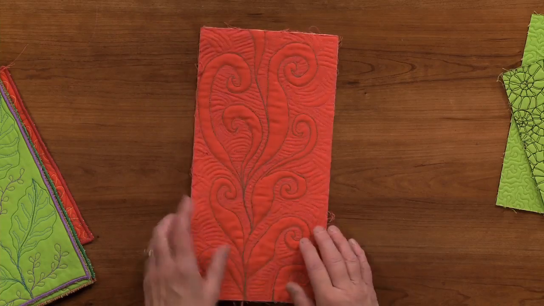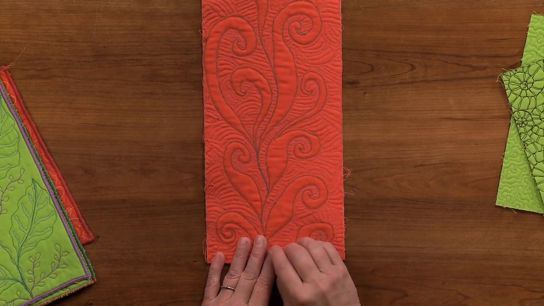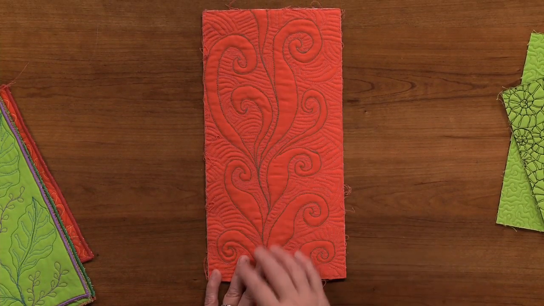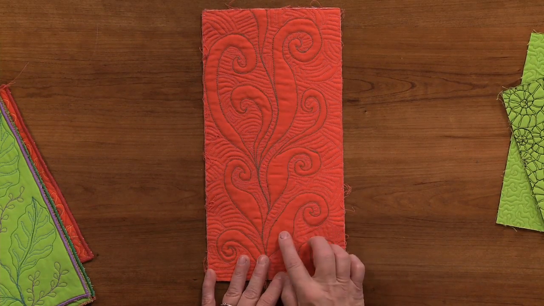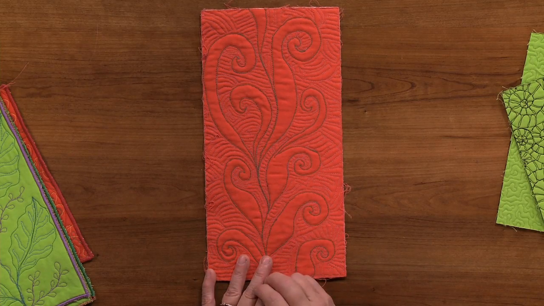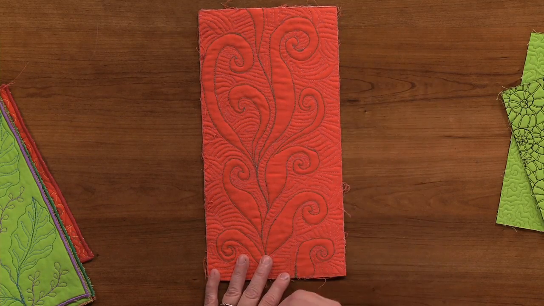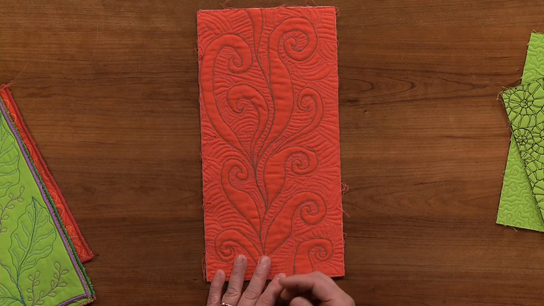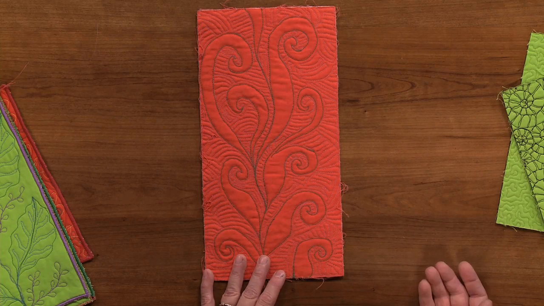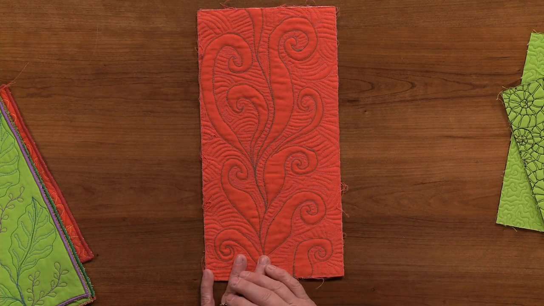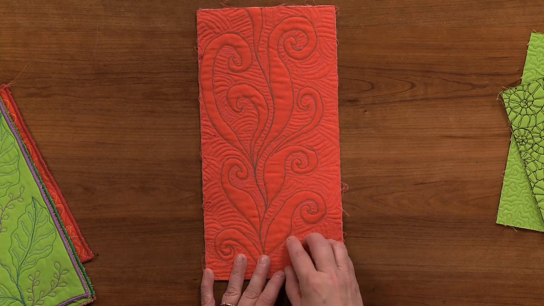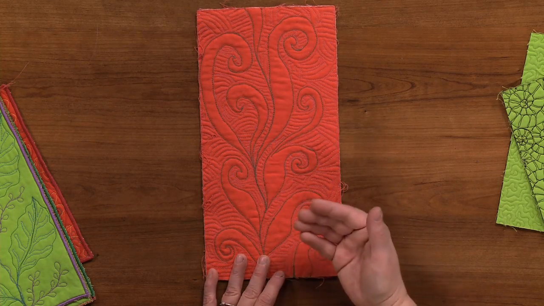Here I've done a very large design in a contrasting color. So the fabric itself is this wonderful orange, and I stitched this swirly leaf design in green. I wanted it to be green because it's a leaf. I went over that line several times so that it was thick. I could have used a thicker thread, but frankly I didn't have a thicker thread, and so I just doubled it up. When I was finished with the leaves, I went in with another different color of thread.